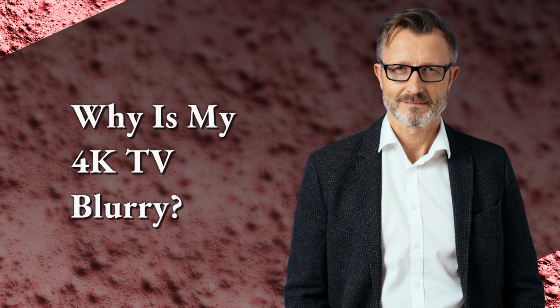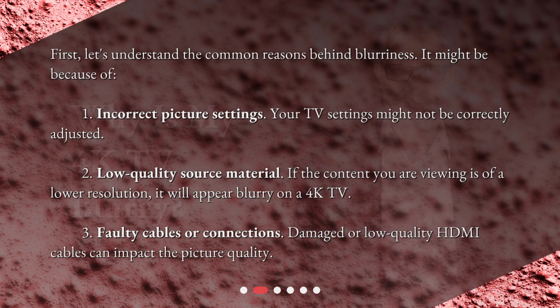Why is my 4K TV blurry? First, let's understand the common reasons behind blurriness. It might be because of 1. Incorrect picture settings. Your TV settings might not be correctly adjusted. 2. Low-quality source material. If the content you are viewing is of a lower resolution, it will appear blurry on a 4K TV. 3. Faulty cables or connections. Damaged or low-quality HDMI cables can impact the picture quality.